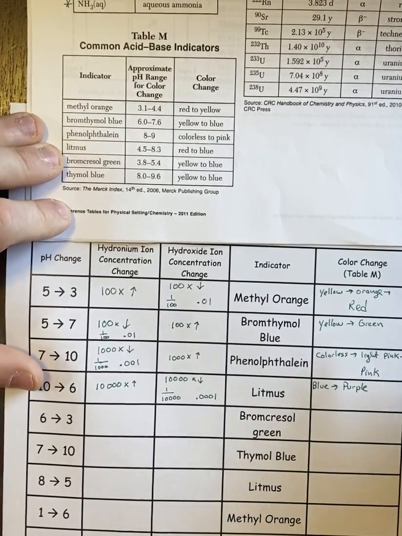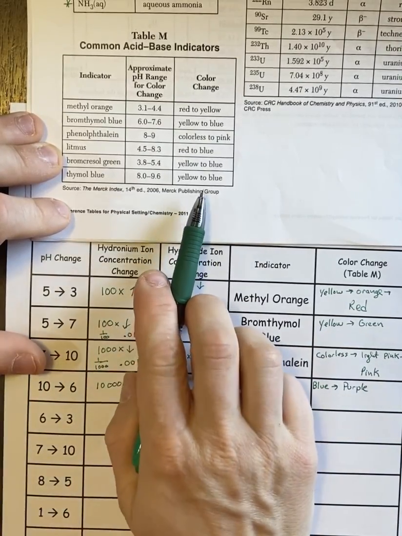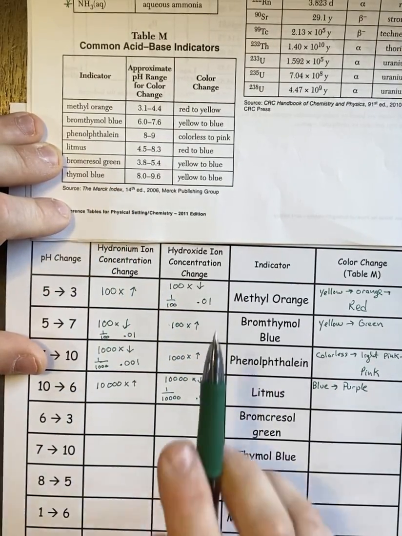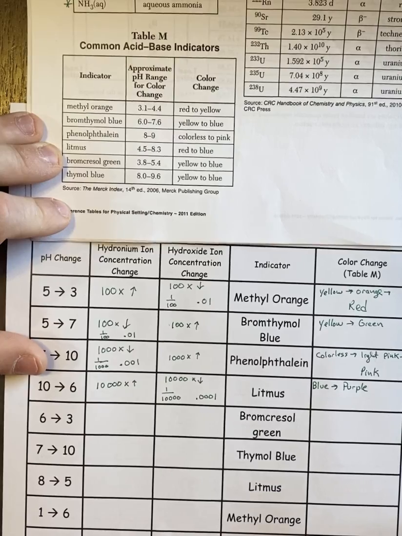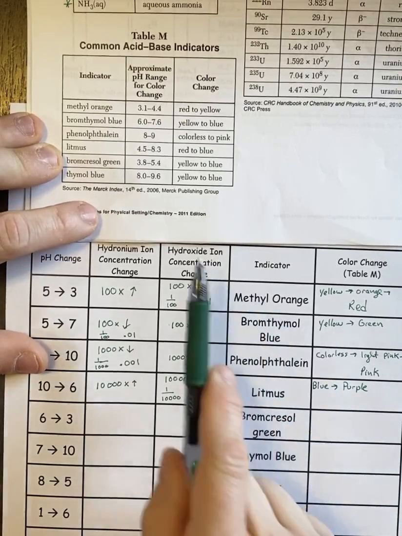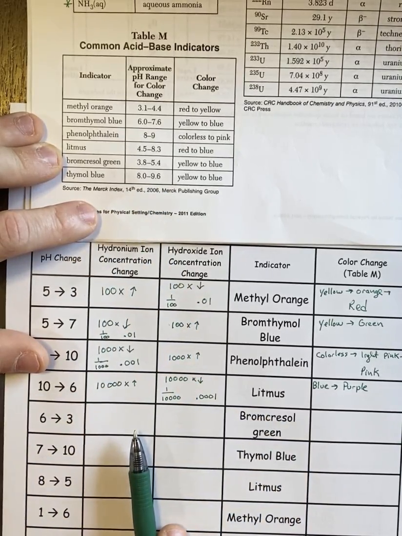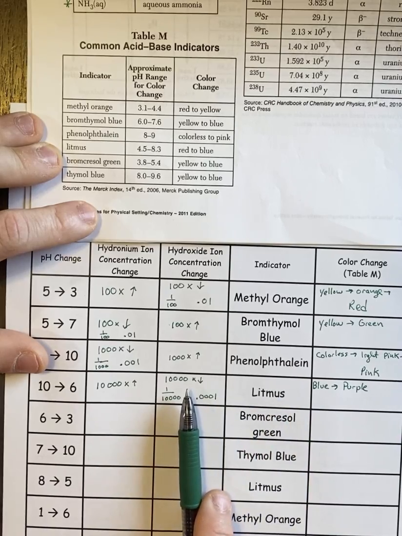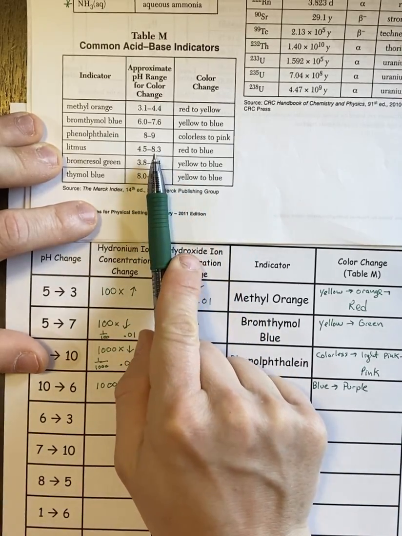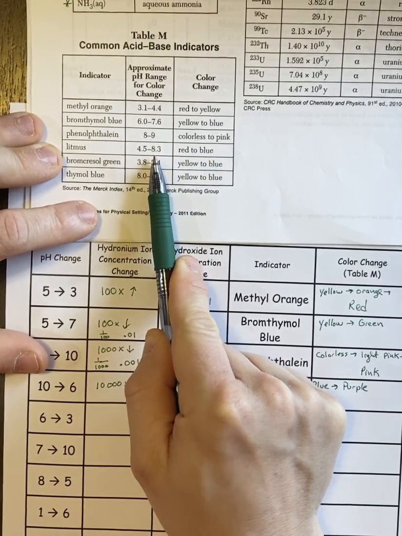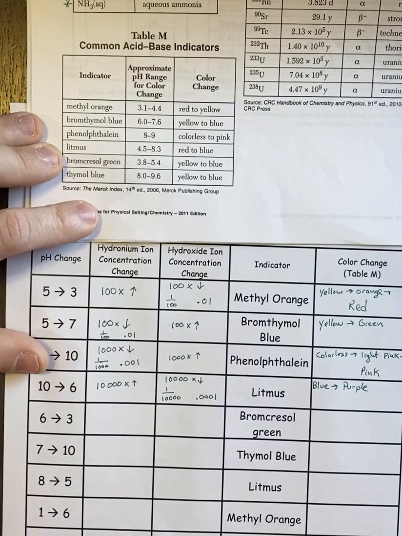So be aware, sometimes you could have 3 color changes because you could go from one side all the way through the middle to the other side. Sometimes you could have 2 color changes, or you could have only 1 color. You could have no color changes and it could stay the same color. An example would be, let's just use the last one we did, litmus. Let's say I told you that litmus was at 10, so at 10 litmus would be blue, and it went to 9. Well, it's still above 8.3 in both cases, so it would just be blue the entire time and there'd be no second color. So that's how you do this.